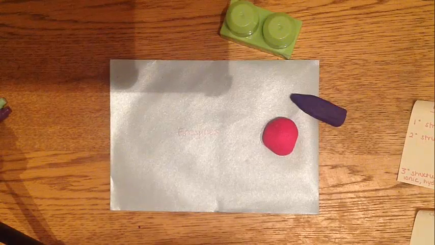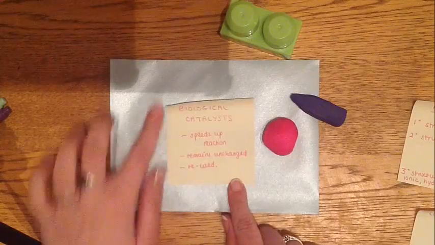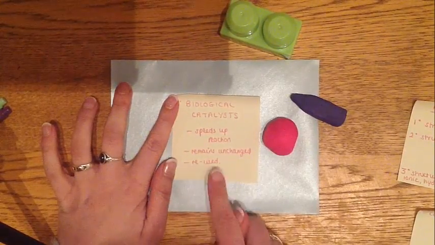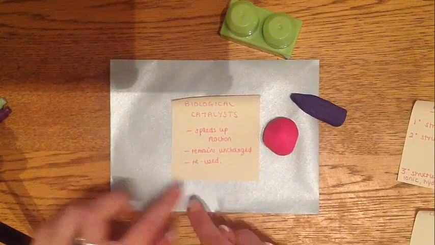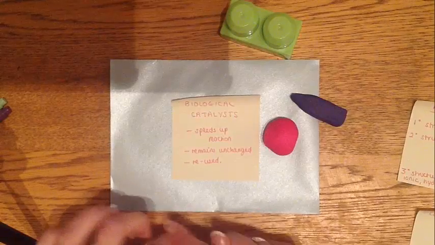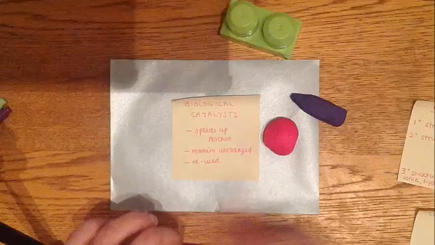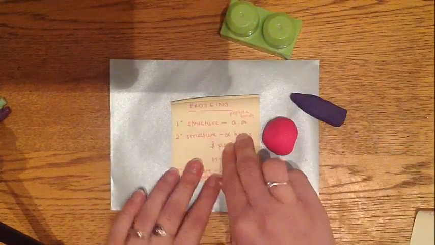Let's start with what an enzyme is. An enzyme is a biological catalyst. It speeds up a reaction, it remains unchanged and can be reused afterwards. That means the body doesn't constantly have to make enzymes all the time, because they can be reused for the same reaction many times.